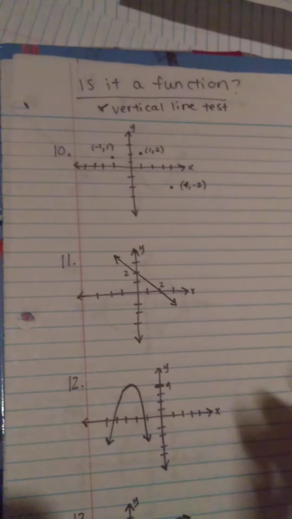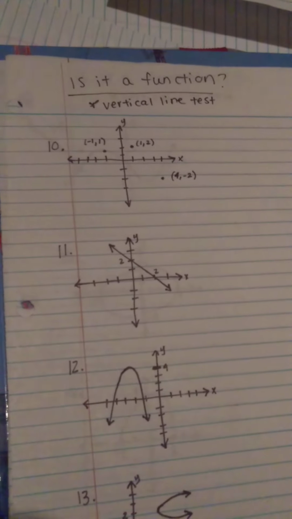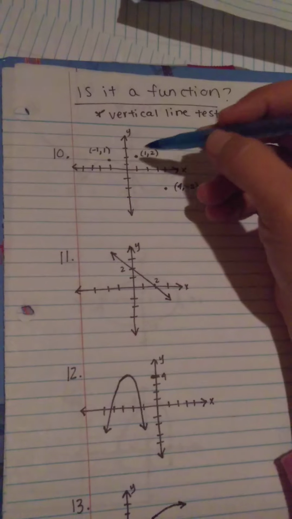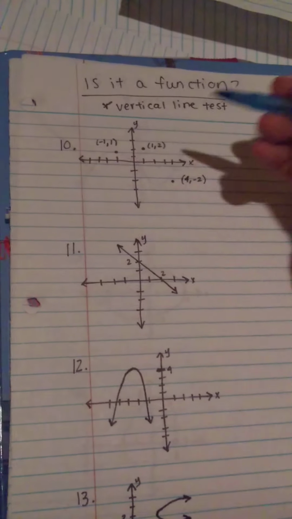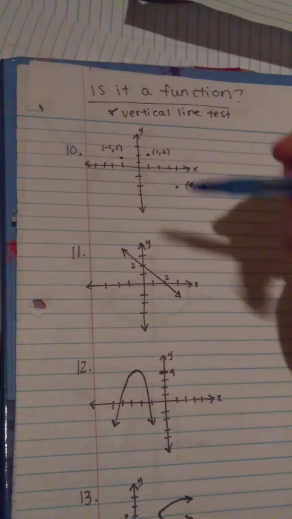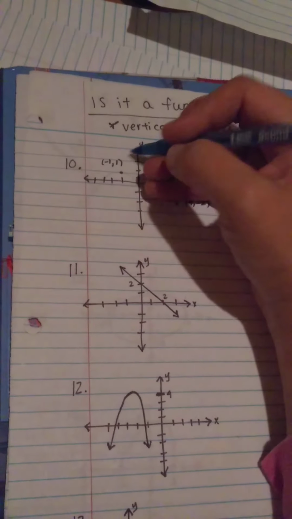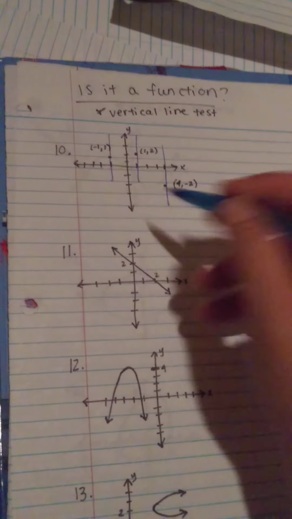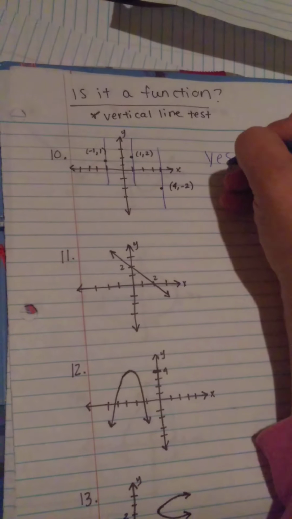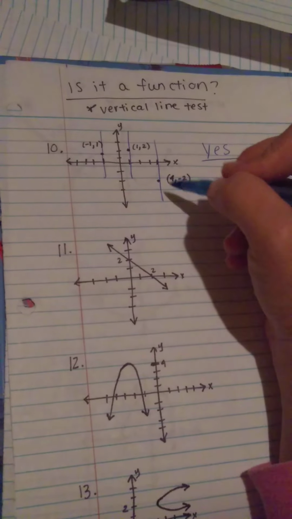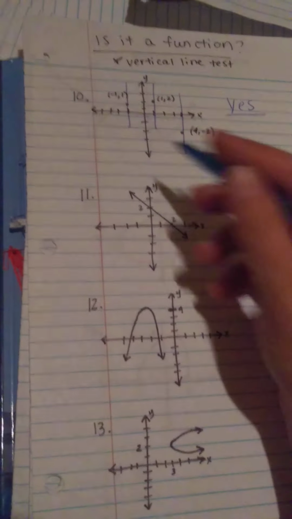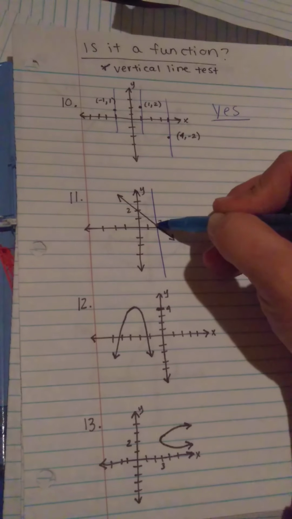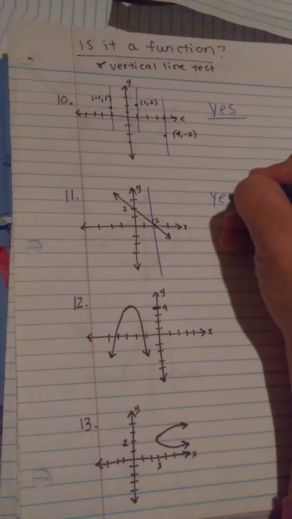Okay. Is it a function? There's something called the vertical line test. That means if I draw a vertical line through the graph and it doesn't hit the point twice, then that means that we're good and that it's a function. So for this one, here's a point here, a point here, and a point here. This is a function. I know that doesn't make sense, but hold on a second. Okay. Now this one, vertical line test. I'm just going to draw a vertical line. It only hit the line once. It didn't hit the line twice. So yes, this is a function.